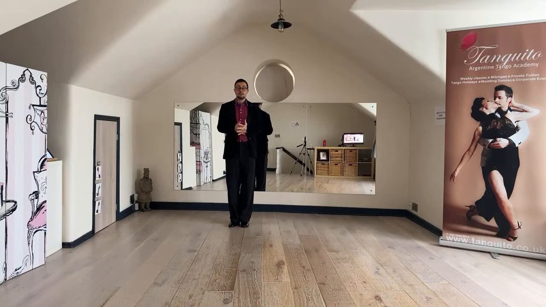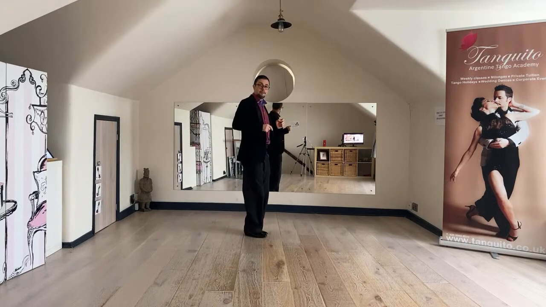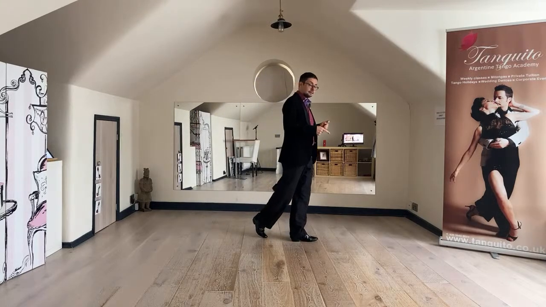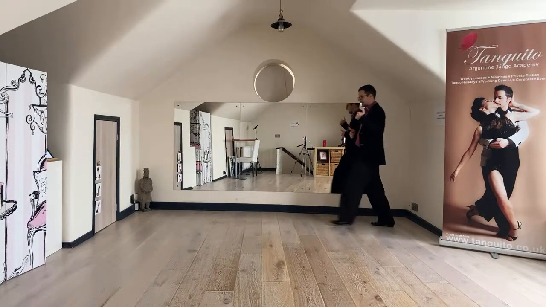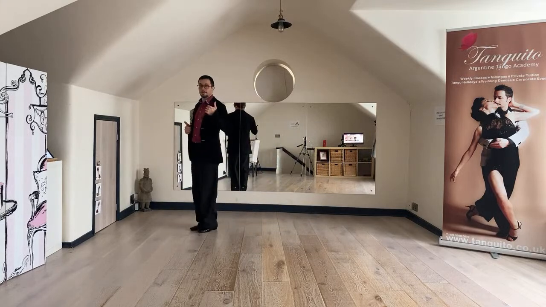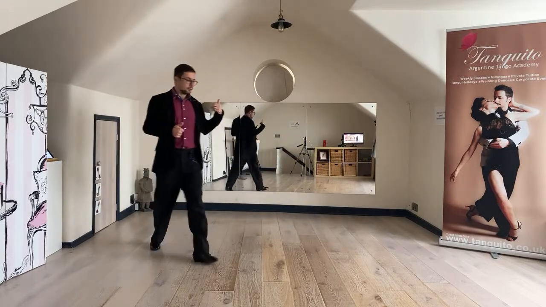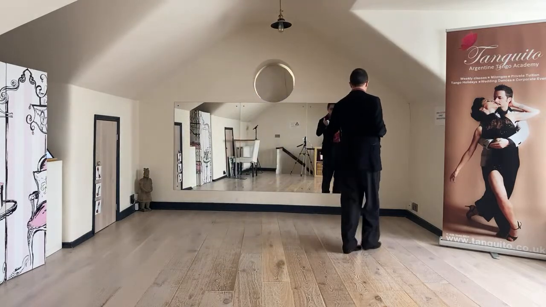What I'm going to show you is sometimes referred to as mordida, which is actually going to be the accent on 2, so I'm going to go forward, change my weight, and forward again, and then alternate. Forward, change my weight, and forward again. Left, change, left. Right, change, right. Okay? So I alternate my change of weight, once on the left, once on the right.